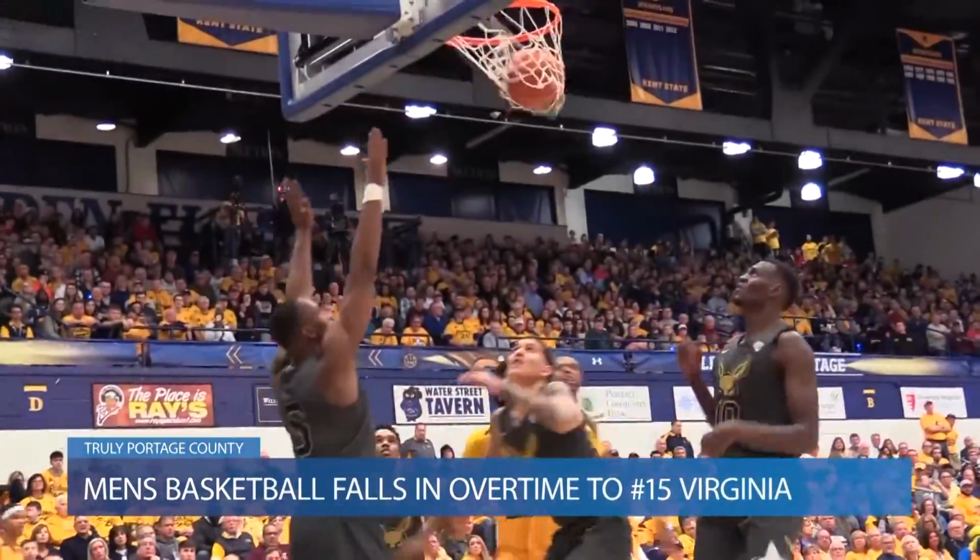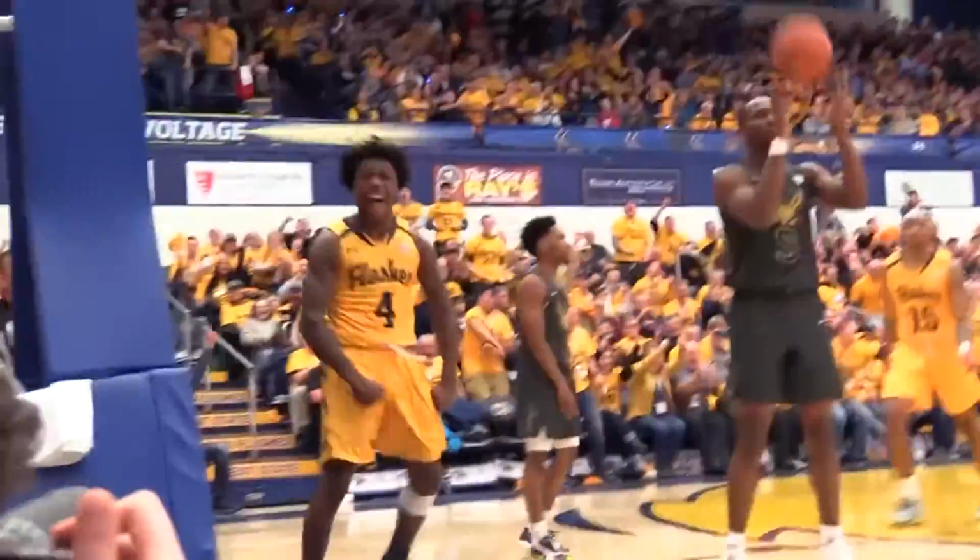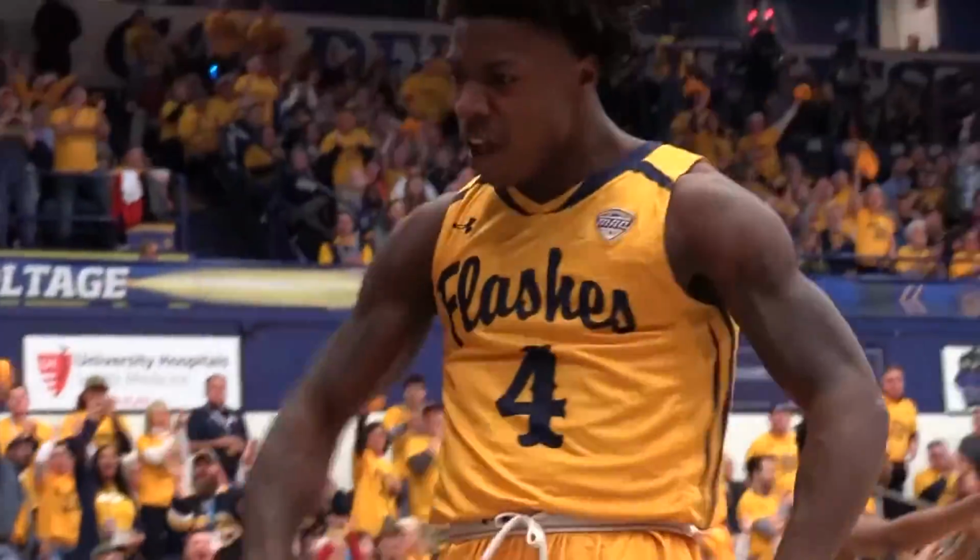I'm Dante Centofanti. Friday night, the men's basketball team was in Charlottesville, Virginia to face one of the great programs in college basketball of the last 4 years, the Virginia Cavaliers. It took overtime for the defending national champions to beat the Flashes as Kent State fell by a final score of 71-64 at John Paul Jones Arena.